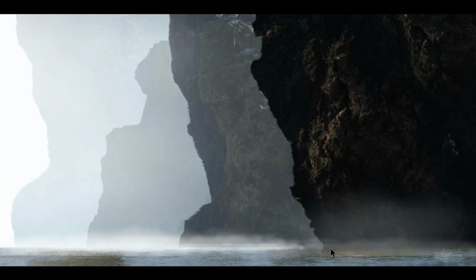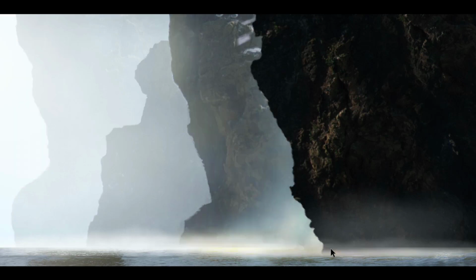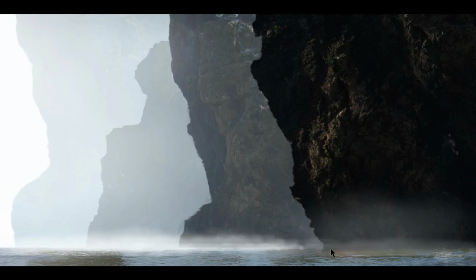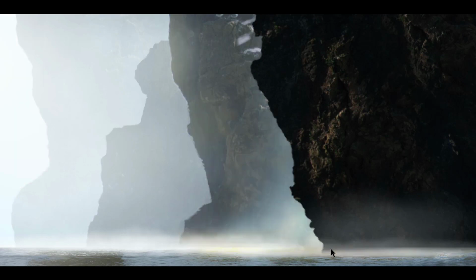As I go forward, you can see I'm just adding more haze, but again, utilizing a separate layer. So the haze is all being put on their own separate layers, utilizing a blend mode called lighten.